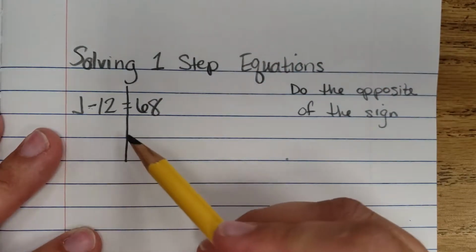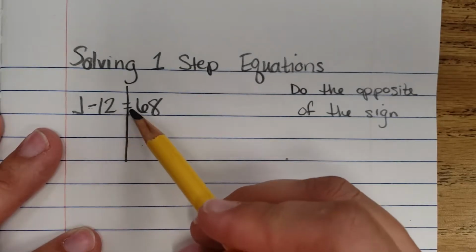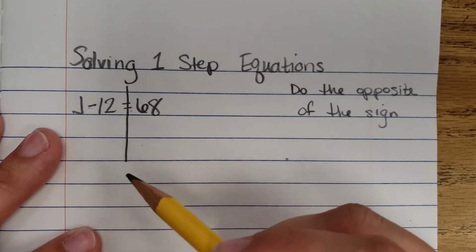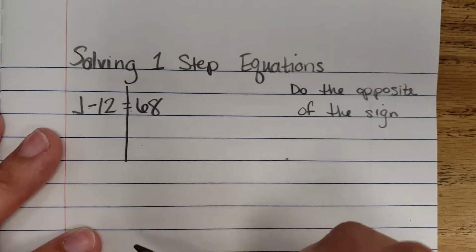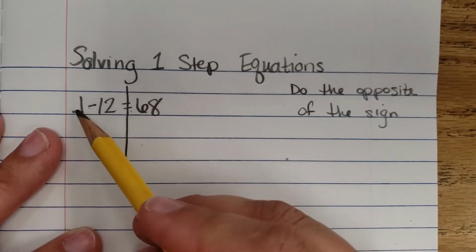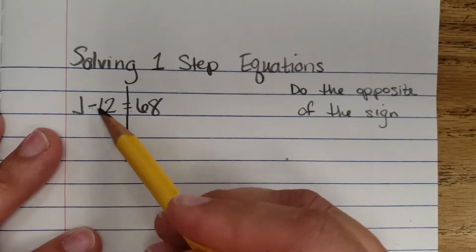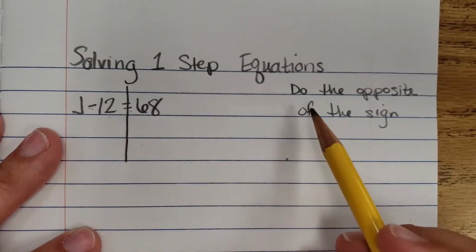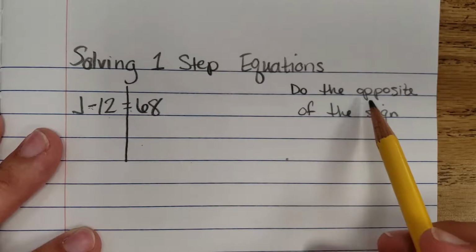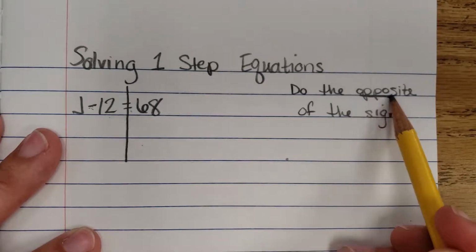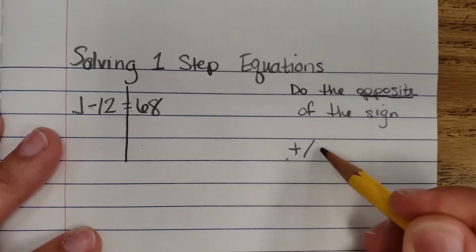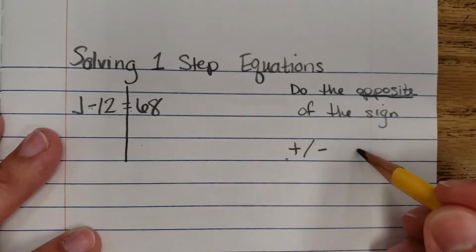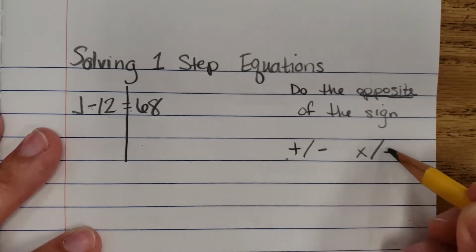So now you've got two sides of the equation. Remember, the equal sign represents a side. So J minus 12 is one side and the 68 total is the other. Well, if we've got minus 12, in order to undo the operation, we have to do the opposite. Remember, the opposite of addition is subtraction. The opposite of multiplication is division.